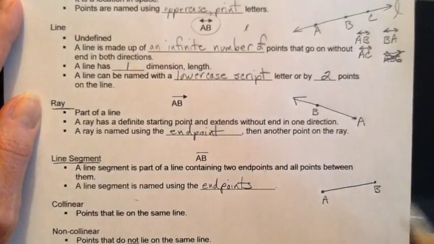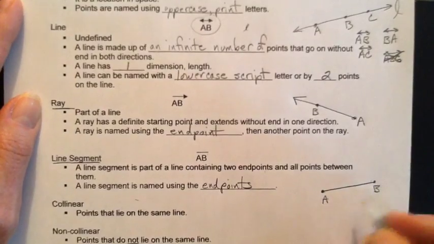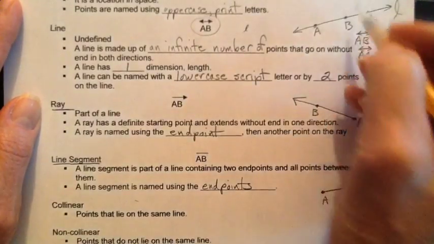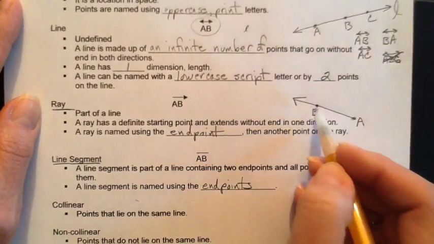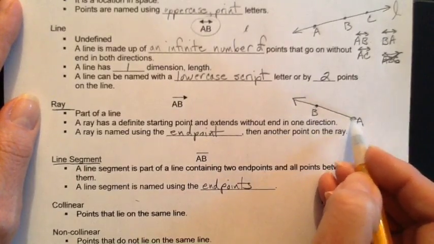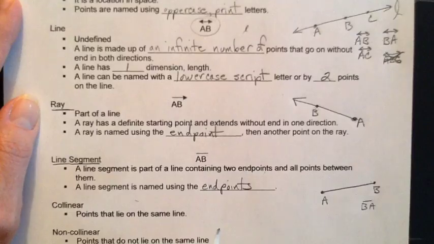Okay? The order in which we name line segments does not matter. This is AB or, equally fine, BA. The order in which we name a line, AB or BA. The order in which we name a ray is very important. It always must start with the endpoint and then whatever other point it goes through.